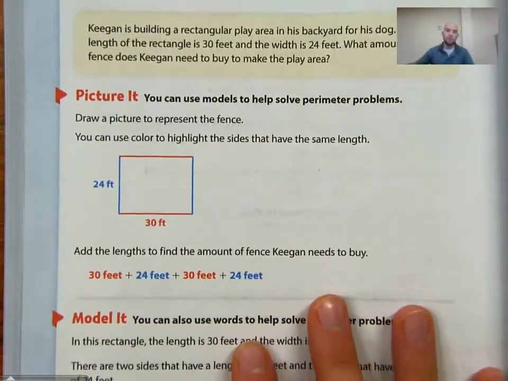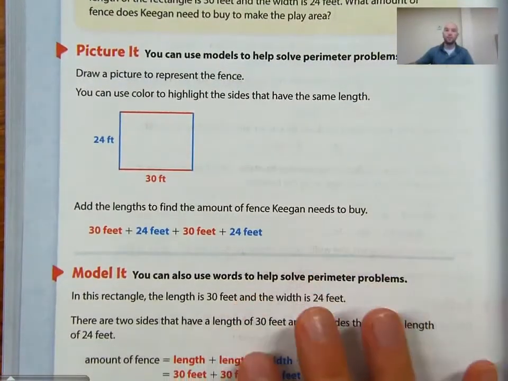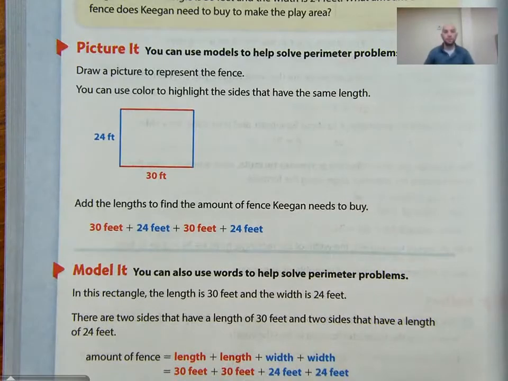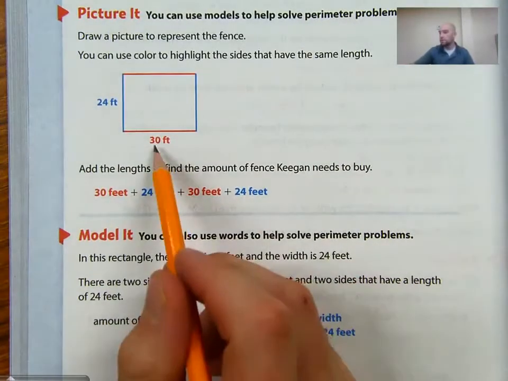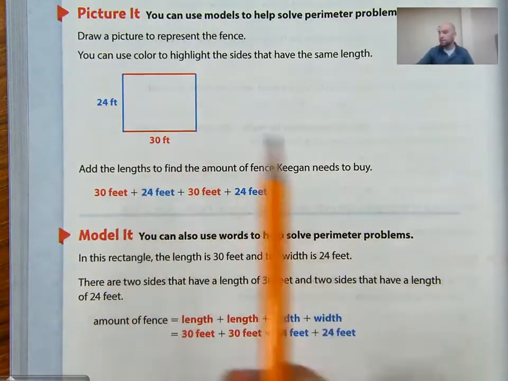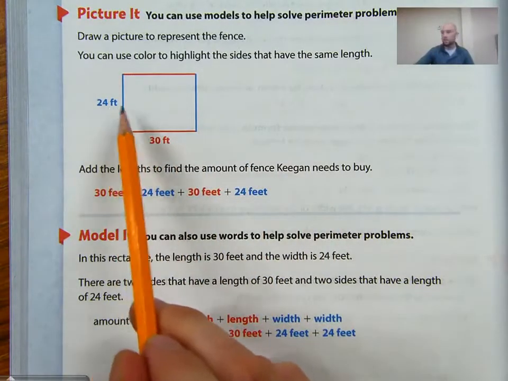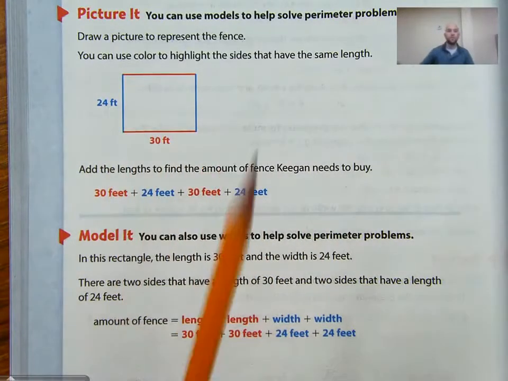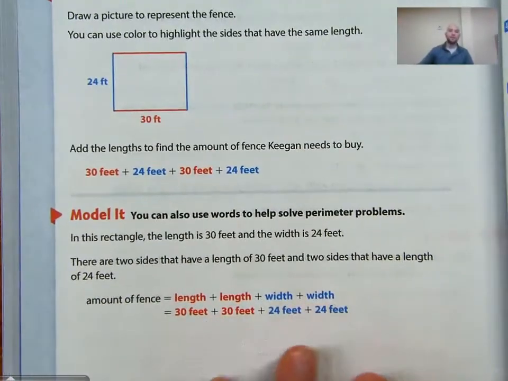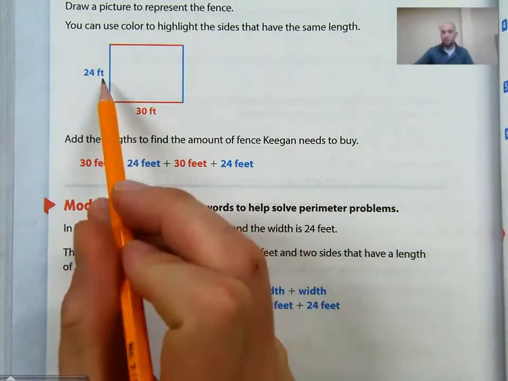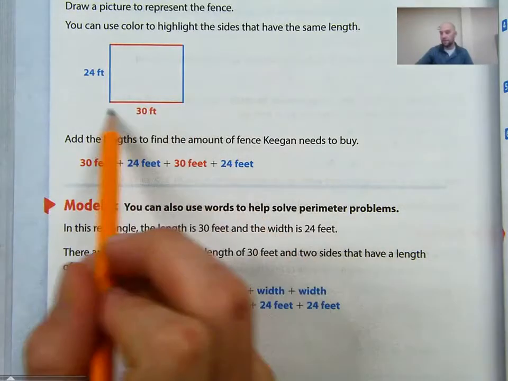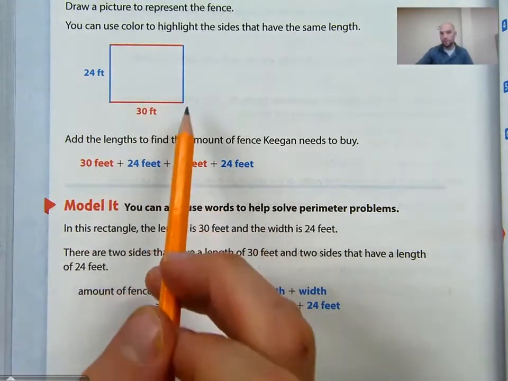You can use models to help solve perimeter problems. Draw a picture to represent the fence. You can use color to highlight the sides that have the same length. So these two sides here have a length of 30 feet, and then these two sides have a length of 24 feet. Add the lengths to find the amount of fence Keegan needs to buy. So you have 30 feet plus 24 feet plus 30 feet plus 24 feet, and we're going to get the distance all the way around this. That's the perimeter.